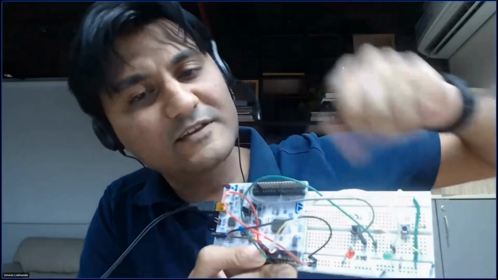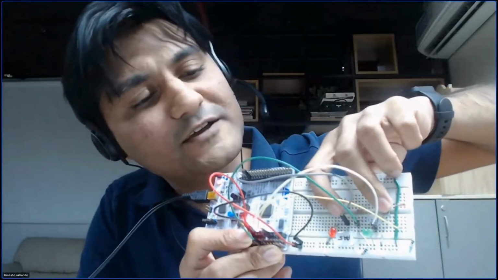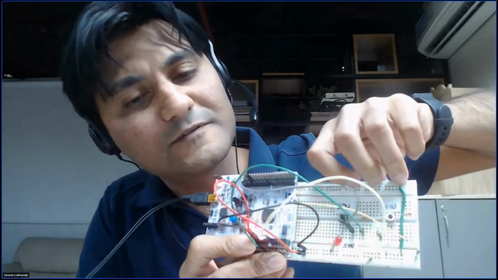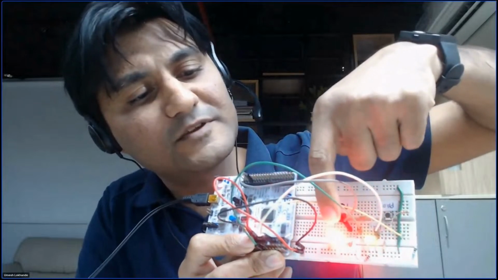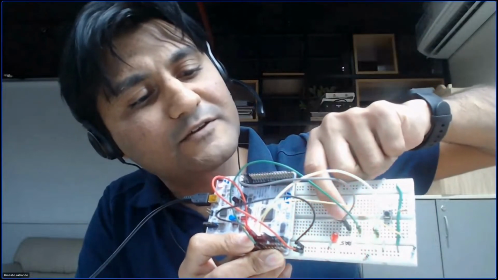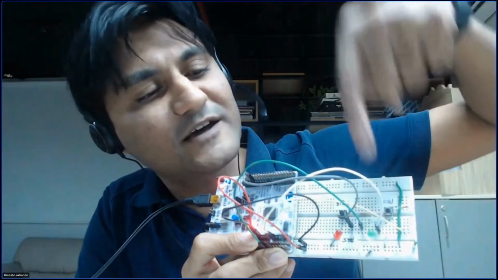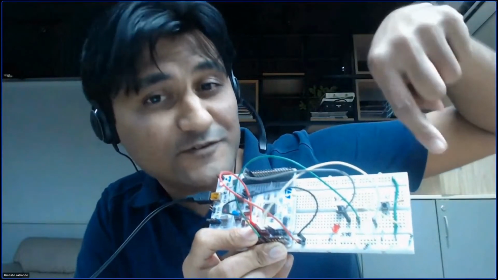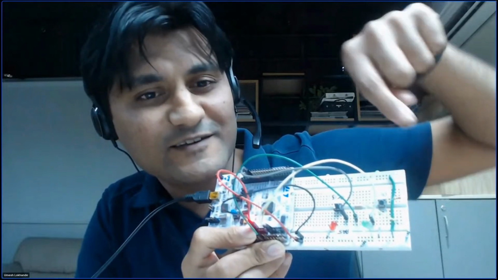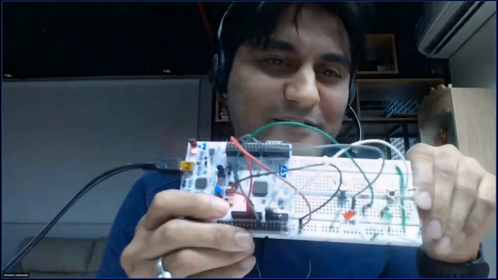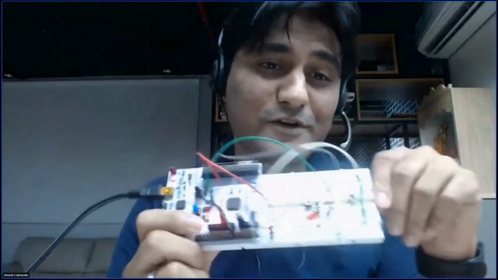Let me reset again. Let me fire both interrupts. Okay, and the high priority interrupt is being serviced. When I stop it, now you see it resumes, right? That means I pressed the first button as well, right? So I hope this demonstrates the capability of an interrupt. So this is what we are going to implement today.